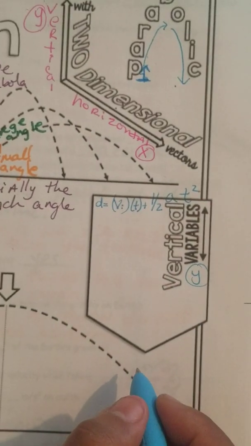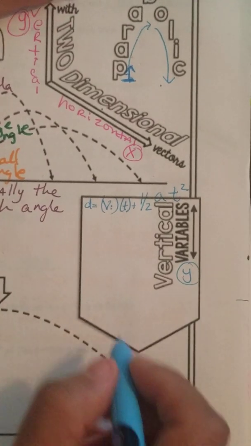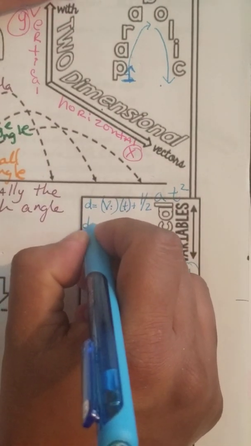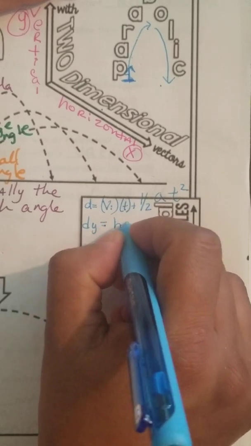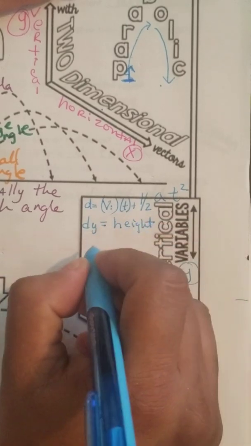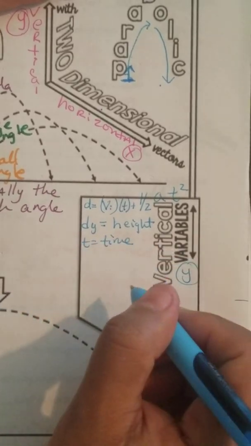Okay, and that's part of our kinematics. Now the d sub y is going to be the height that that object travels. The t is the time that it is going to be in the air.